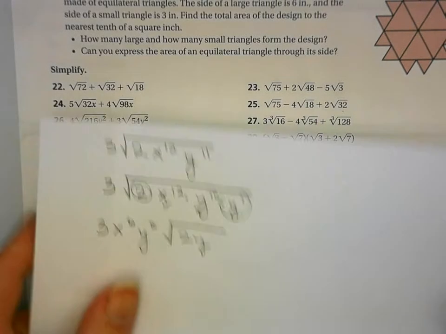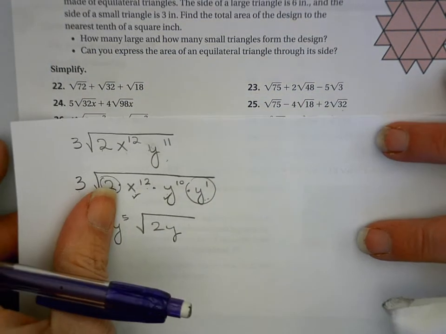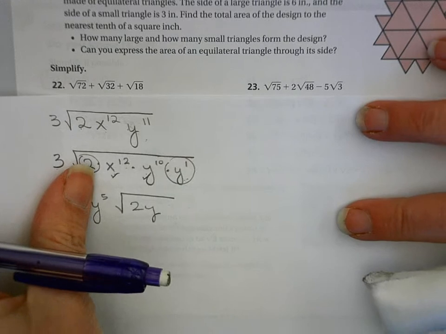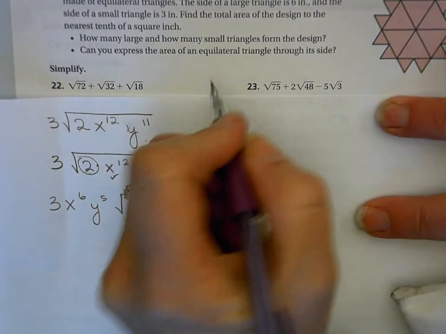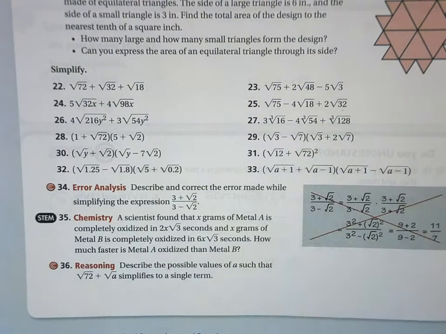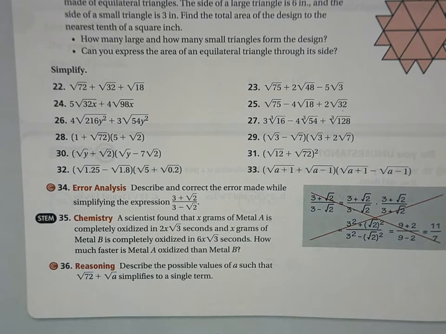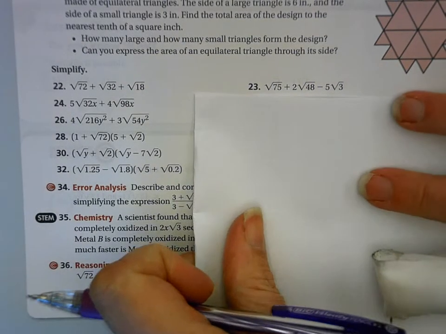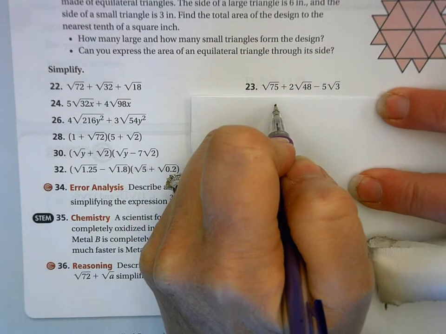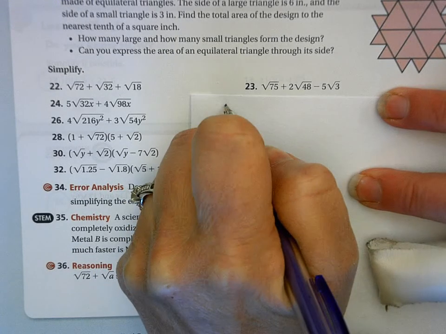So let's do 23 together. So for 23, for 75, I know that's 25 times 3.